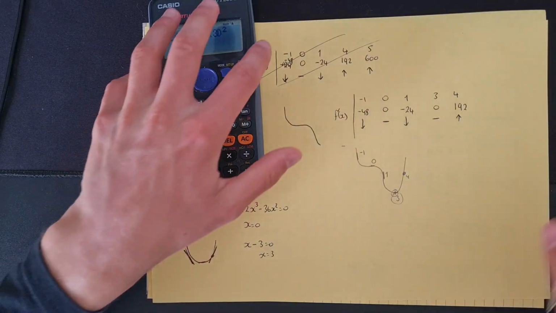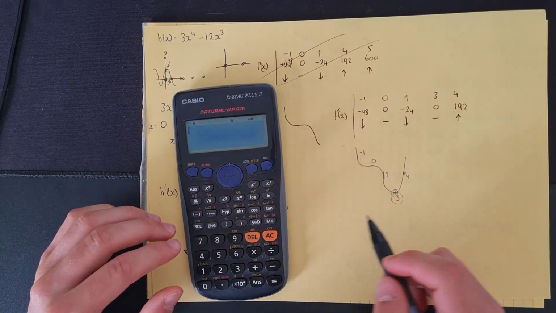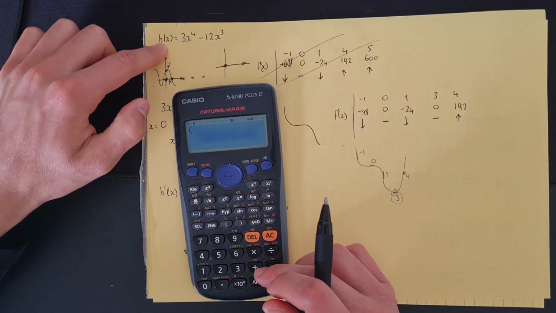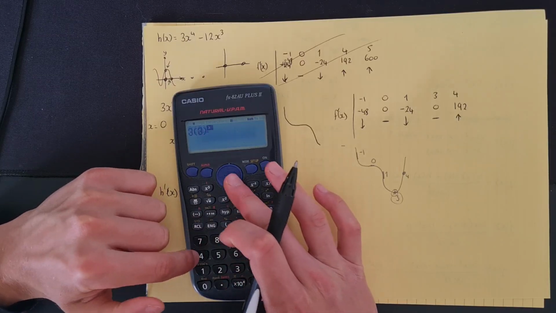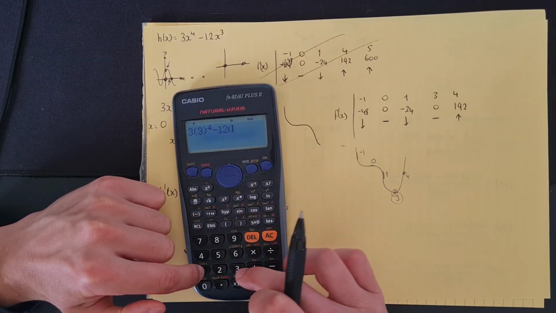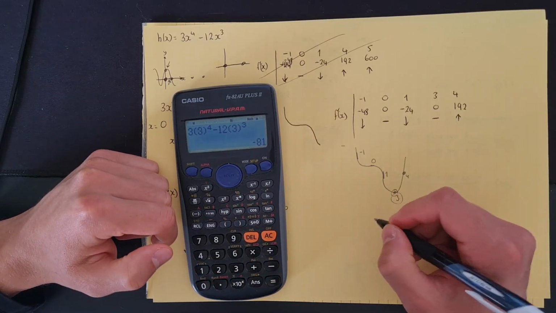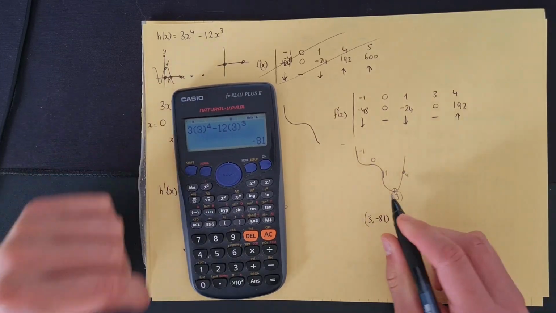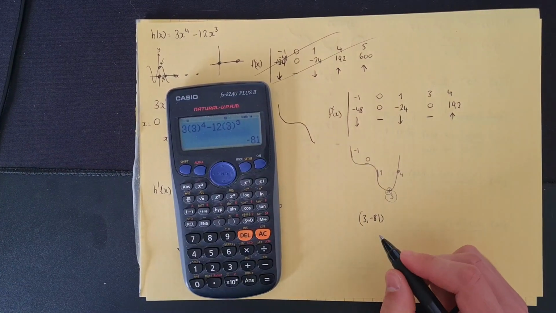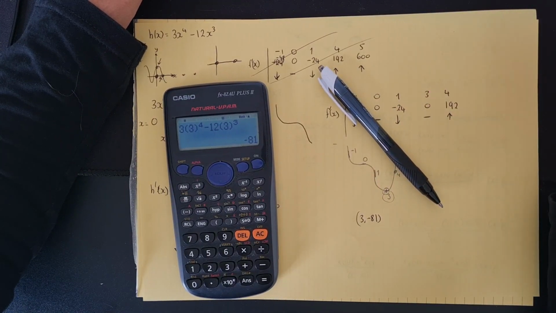So we want to find that y coordinate. So if we substitute that x value of 3 into our initial function, so 3 times 3 to the power of 4 minus 12 times 3 cubed, we're going to get negative 81. So the critical point here is 3 and negative 81. So where the function is increasing.